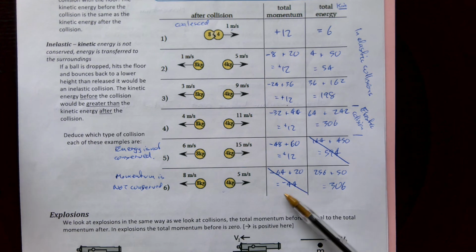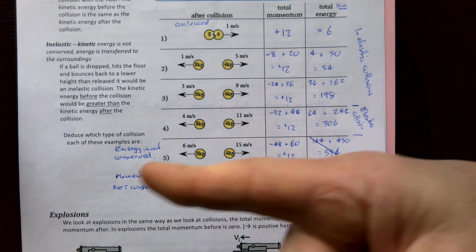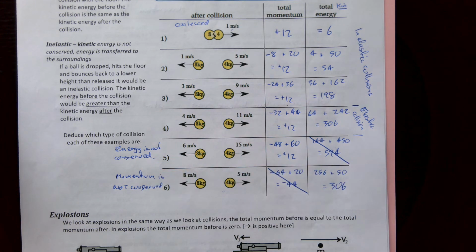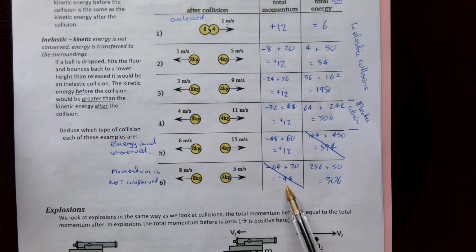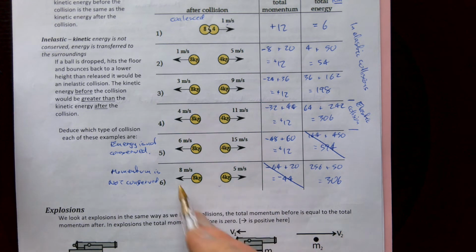That minus 44, that direction pushing to the left, does make an interesting addition. So it gives us a hint that there's something else going on if it were to happen.